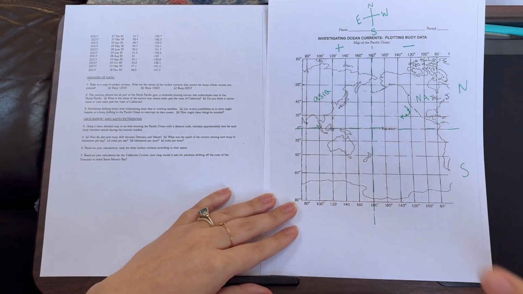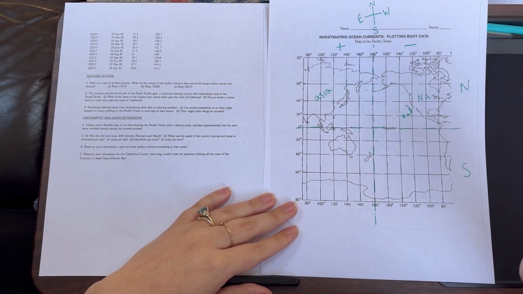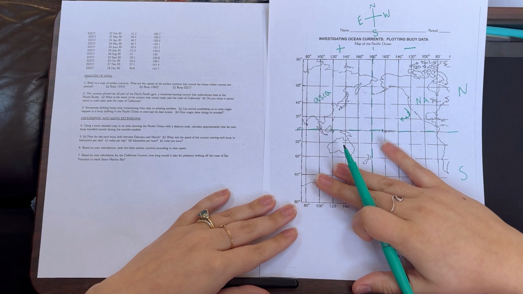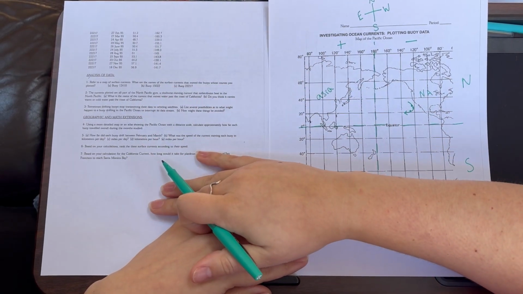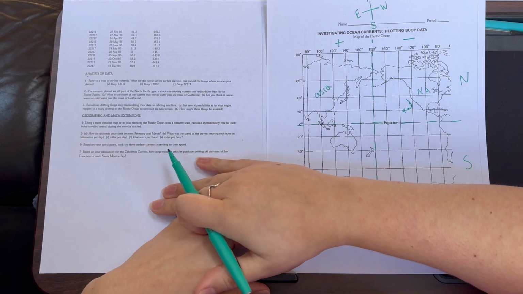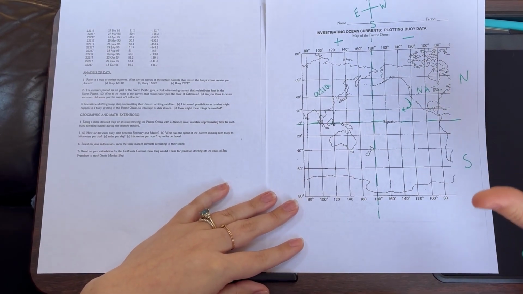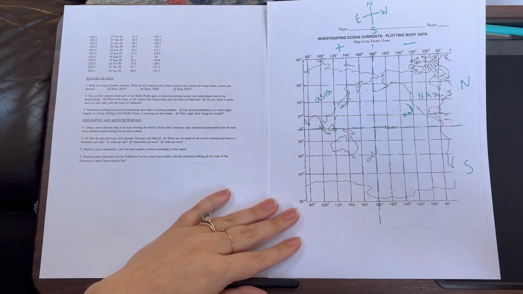Remember, you have 2 days to work on this. So the first day, if you only get as far as plotting all of the points and buoys on the map, that's fine. That means you're going to have to answer all of these questions on Wednesday. Okay, so plan your time wisely. Again, let me know if you have questions, and I will hopefully see you guys soon.